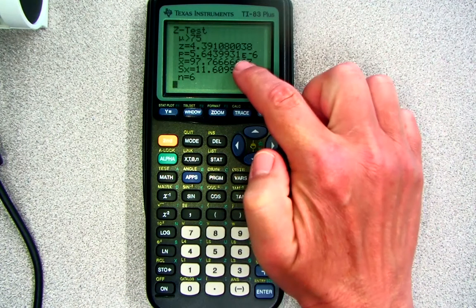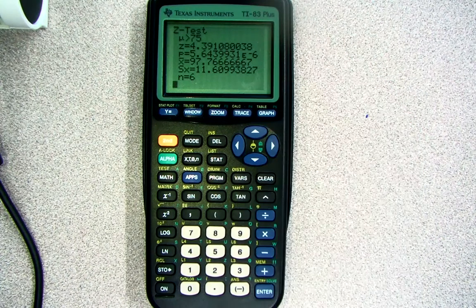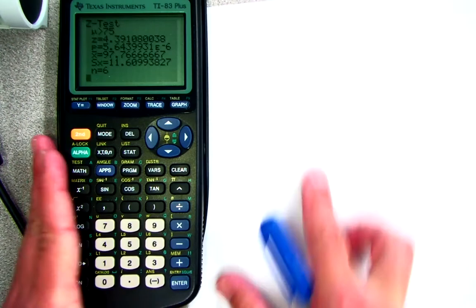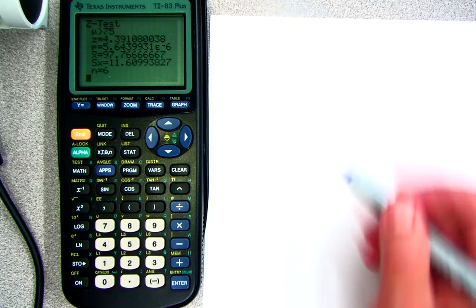This e-6 is from algebra. It has a meaning. Some people will report this p-value as 5. That 5 is a whole number. A p-value is a percentage. A percentage is something that is less than 1. So I'm going to write that number down here on a piece of paper, and let's go ahead and take a look at what this number means.